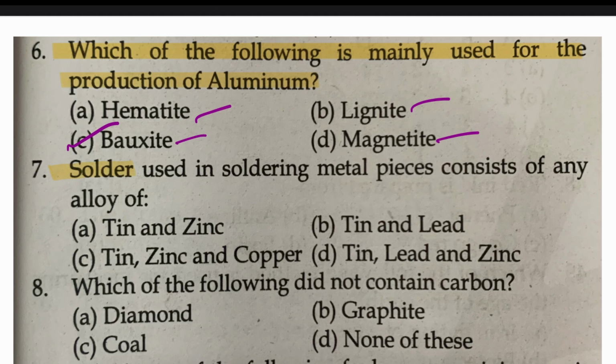Question number 7. Solder used in soldering metal pieces consists of an alloy of tin and zinc, tin and lead, tin, zinc and copper, tin, lead and zinc. The answer is B, tin and lead. The common composition of solder is 32% tin and 68% lead. This combination has a low melting point and is useful for soldering components that are sensitive to heat.